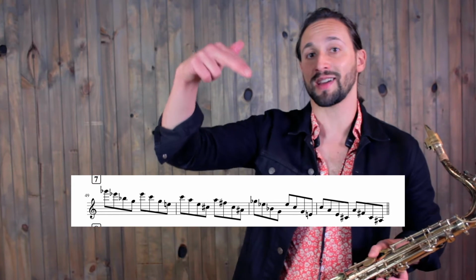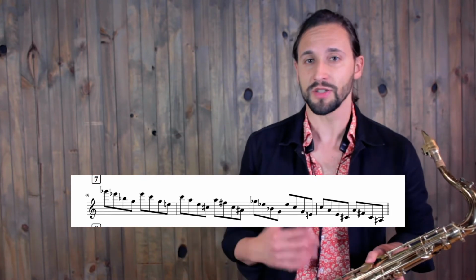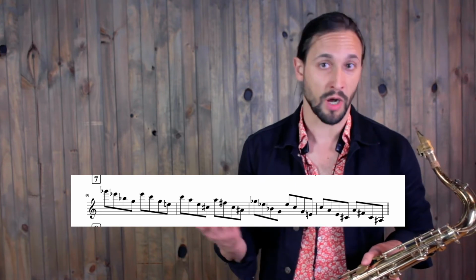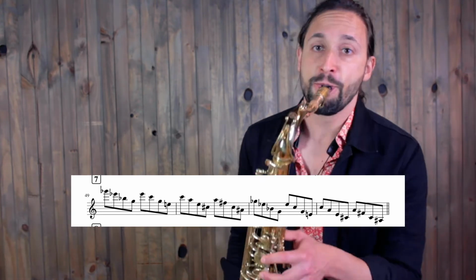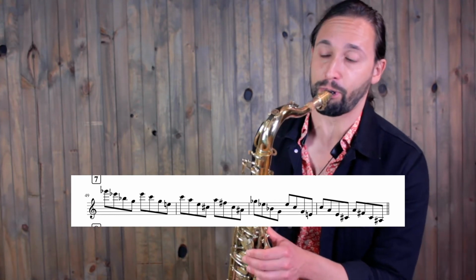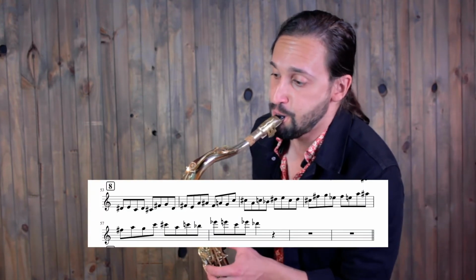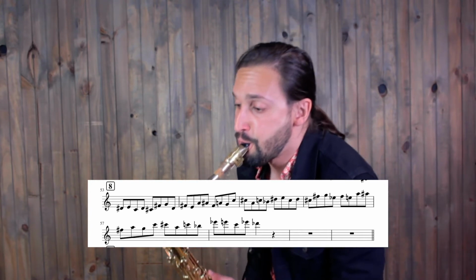The next exercise uses a kind of sharp 9 sound. So we've got flat third, tonic, fifth, and major third. This is a really common sound that Michael Brecker, among many other people, have used. In exercise 8, I'm using a note circling pattern. Exercise 9 uses a descending chromatic pattern.